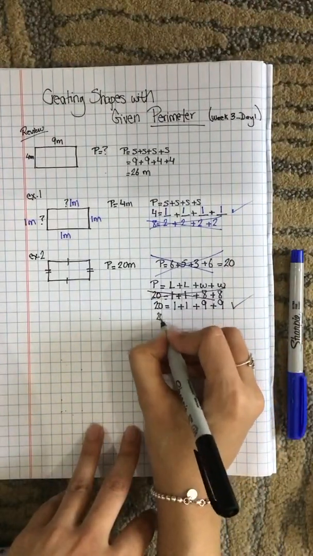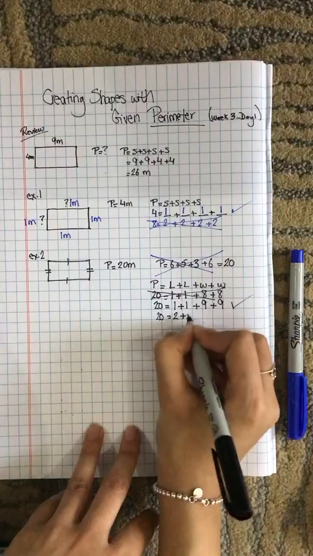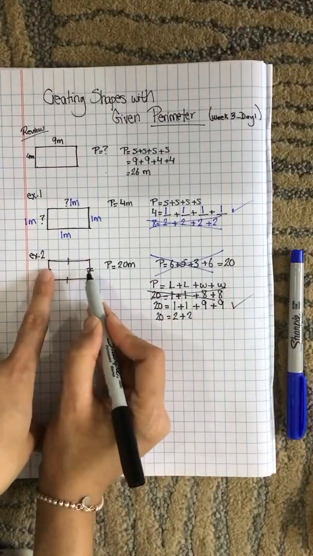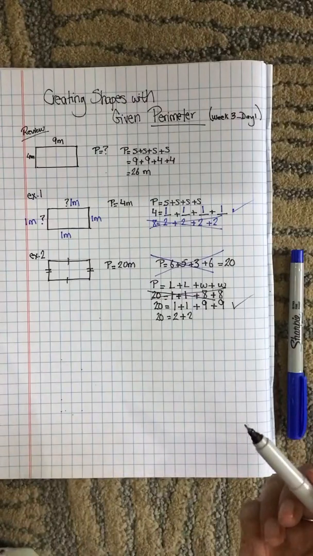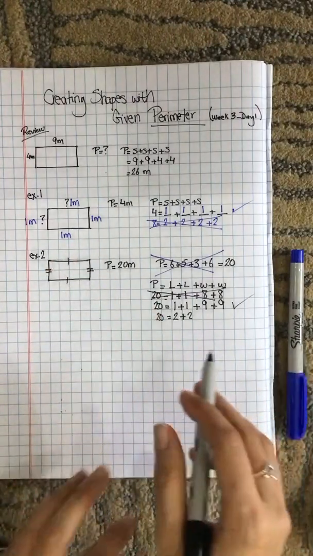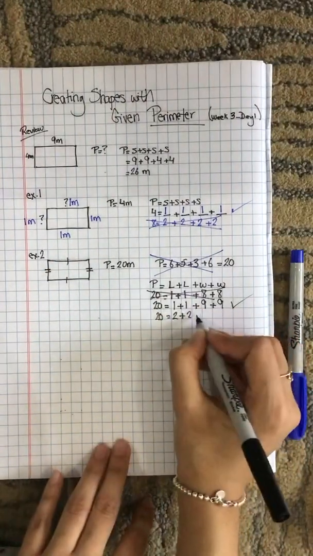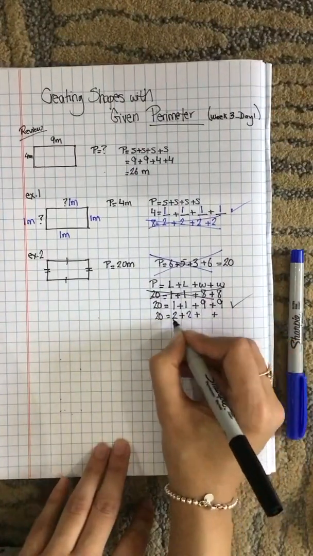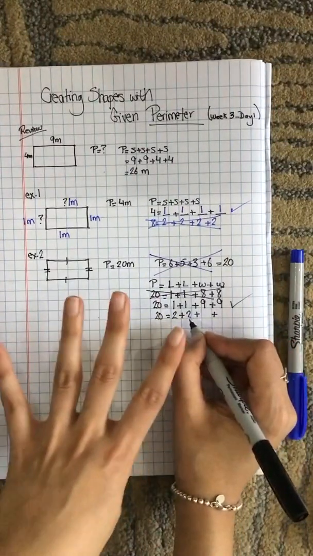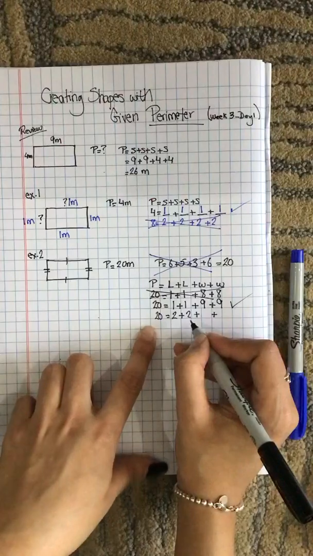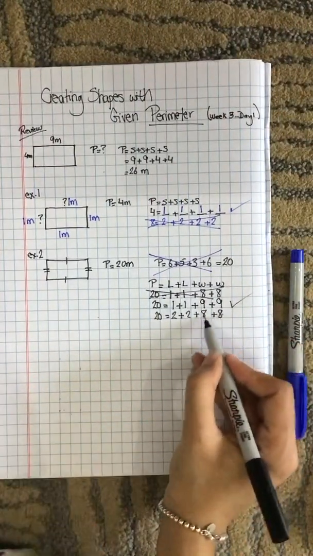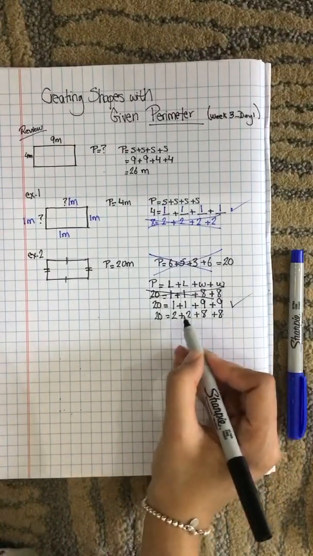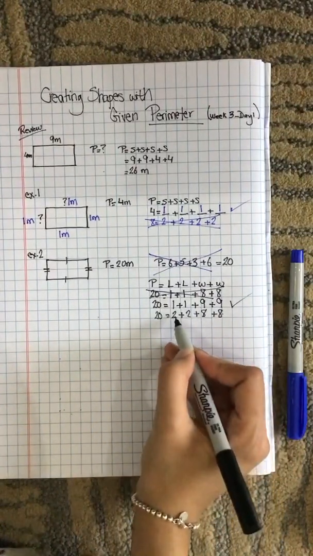So 20 hopefully is equal to, let's say, 2 plus 2. So I've already got these two sides, 2 plus 2. Now I'm already at 4, so I have 16 left. What can I put in each side? Because it has to be 2 plus 2, so something plus something. What else can it be? I need to get all the way to 20. What could it be? 8 plus 8. Excellent. 8 plus 8 is 16, plus 2 is 18, plus 2 is 20.